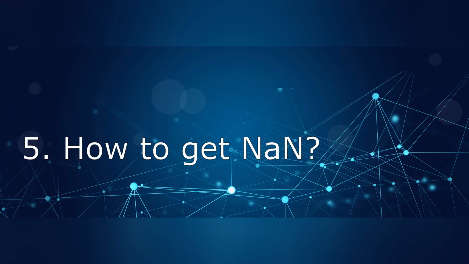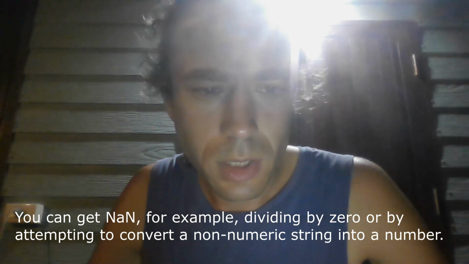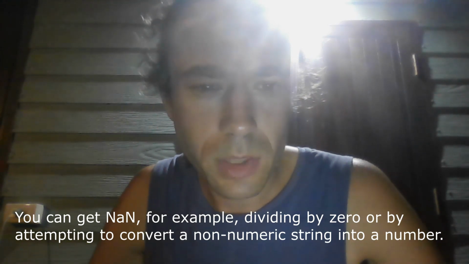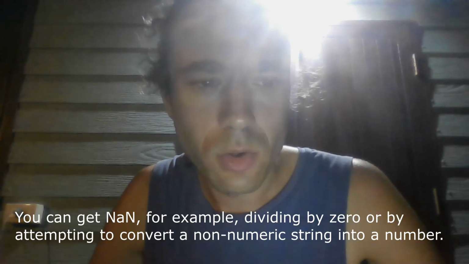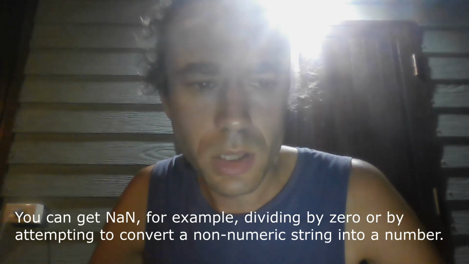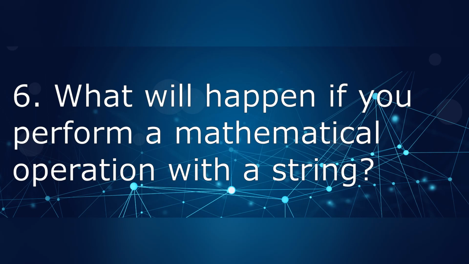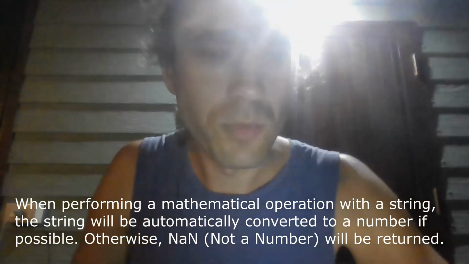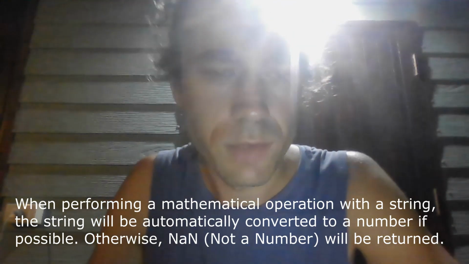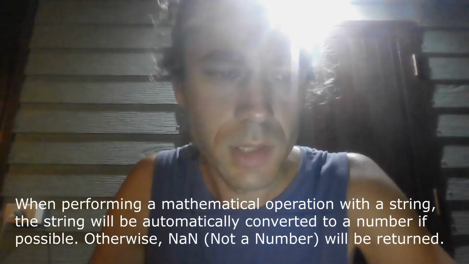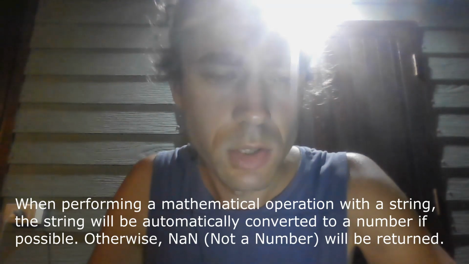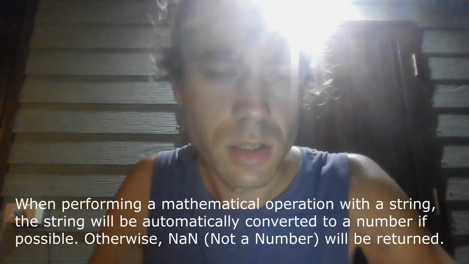How to get NaN? You can get NaN, for example, by dividing by 0, or by attempting to convert a non-numeric string into a number. What will happen if you perform a mathematical operation with a string? When you perform a mathematical operation with a string, the string will be automatically converted to a number, if possible. Otherwise, NaN, not a number, will be returned.